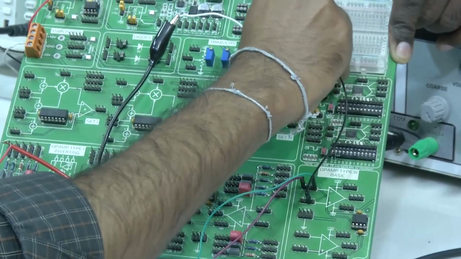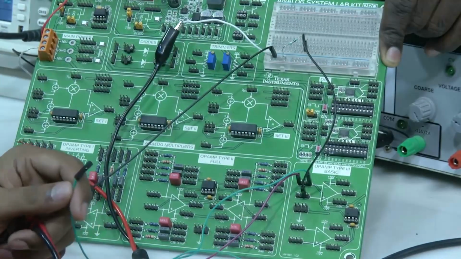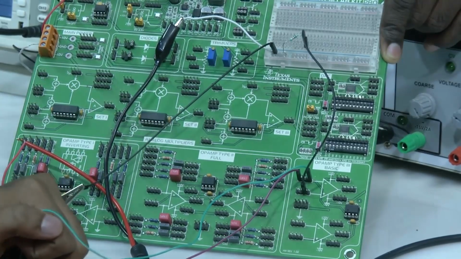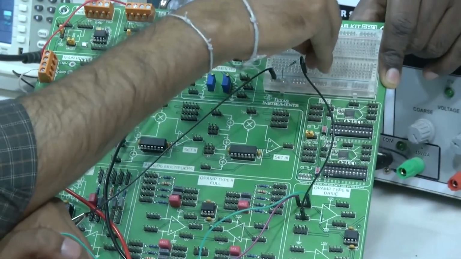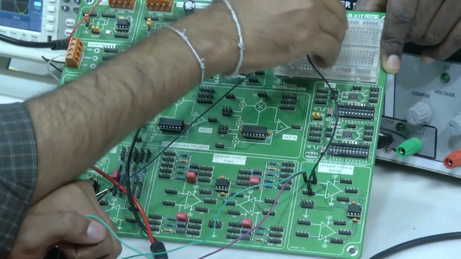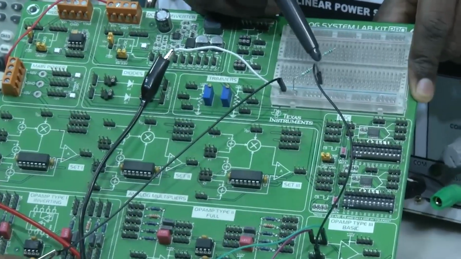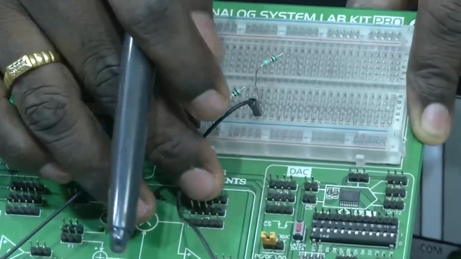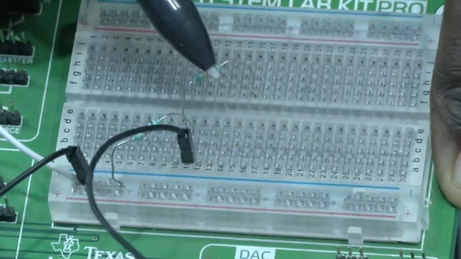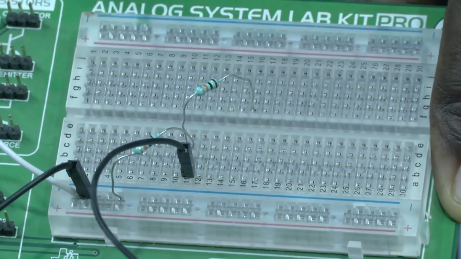The other part is that we have to connect a feedback resistor. The feedback resistance is 10 kilo, so we will take 10 kilo. The 10 kilo should be connected across the positive terminal and the output voltage. If you observe, one terminal of the 10 kilo is connected to the junction point, right. Here we can see the junction point. This junction is connected to the positive terminal of the op amp. The other terminal of the resistor we are going to connect to the output voltage.